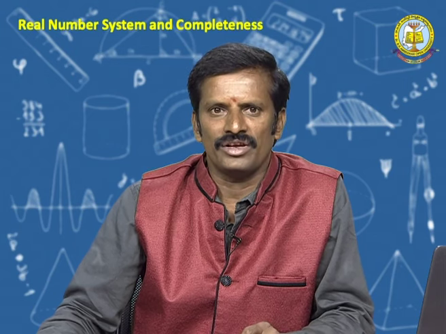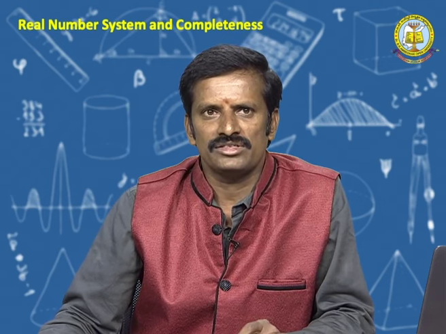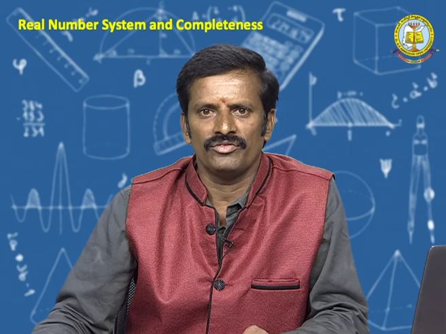This is the limit point definition, and based on the limit point, the Bolzano-Weierstrass theorem: every bounded infinite set has a limit point. With this, we finished the real number system and completeness axioms.